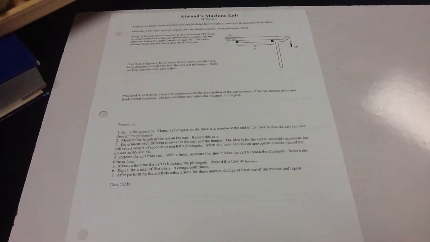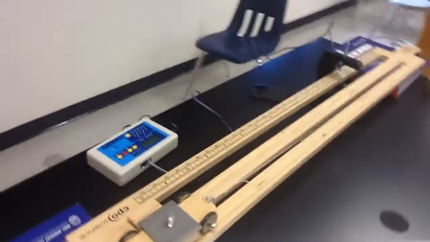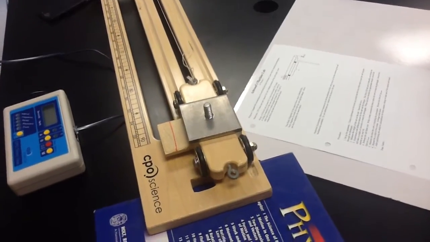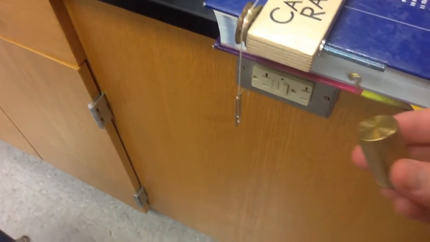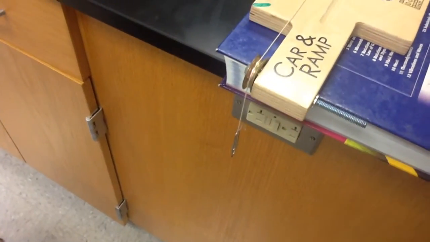Let's see if I can help you figure out your Atwood's machine lab that we're going to do today. Basically, our job here is to show that the acceleration that we calculate from Newton's third law, when we have two objects connected, actually matches the measured acceleration. The picture on our lab handout matches the equipment. You have a cart, mass MC, and you're going to pass a string from the cart over a pulley to a hanger, and then you can attach whatever mass you want to that hanger. We're just going to call this MH, or mass hanger.